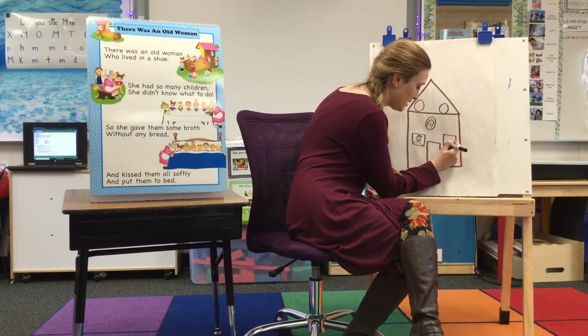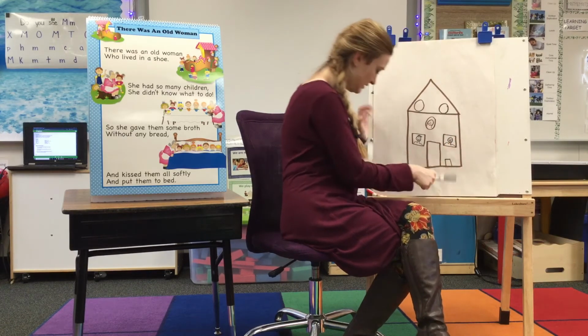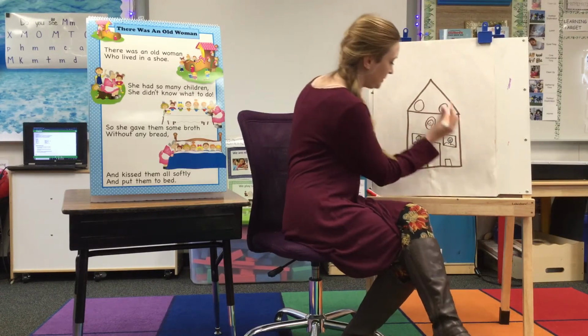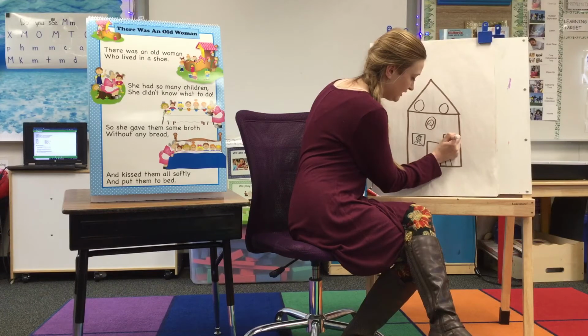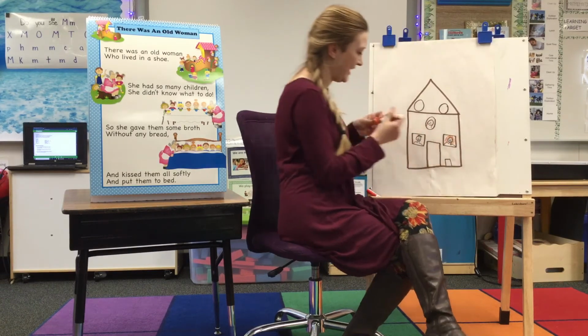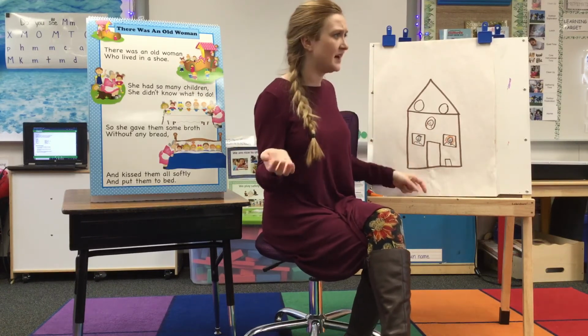I'm going to draw her shoulders, her neck, a circle for her head, 2 eyes, and a smile. And I'm going to give my mom big curly hair because she has big curly hair. Nice, there's my mom. Okay, who else lives in my house?